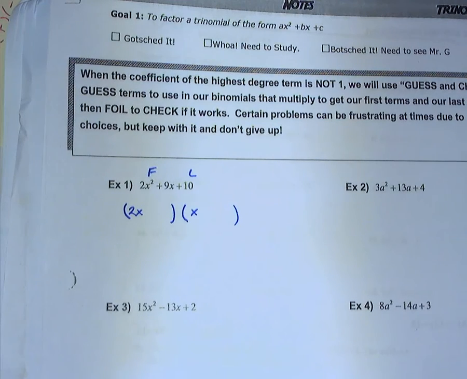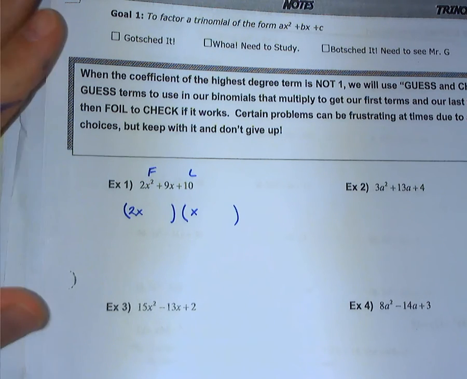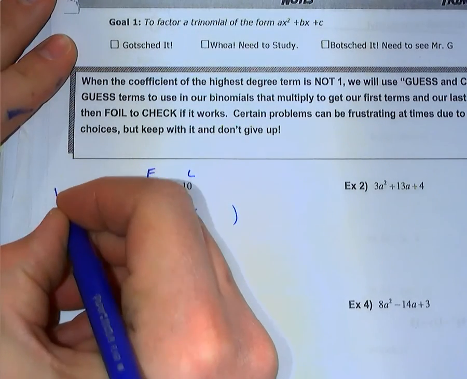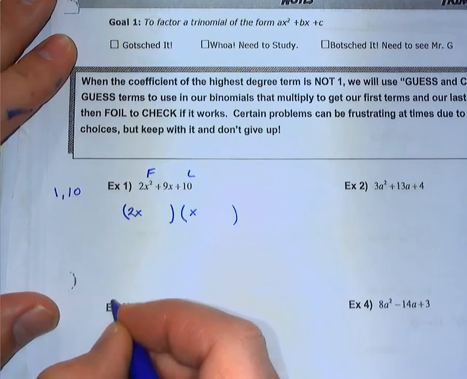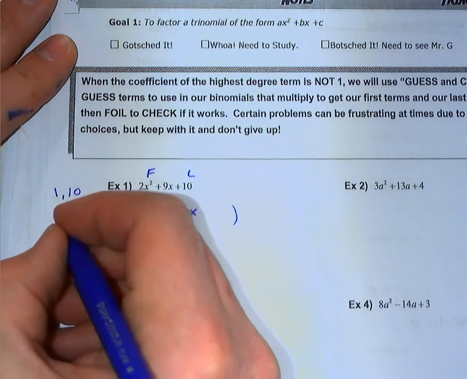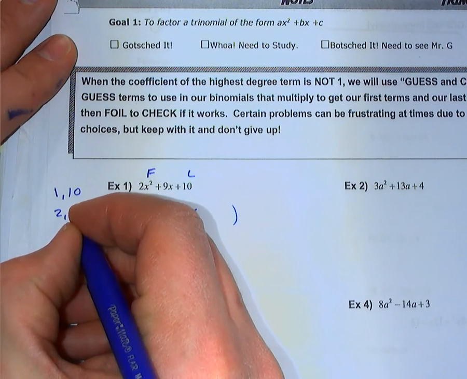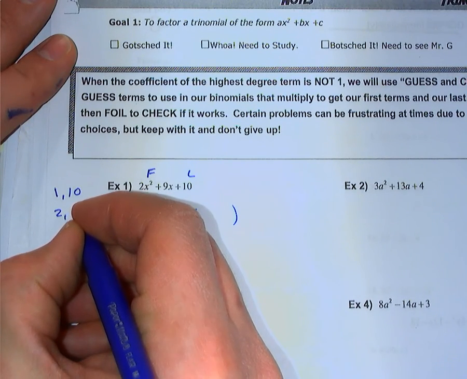Okay, so that's the only way to factor it. Factors of 2 are 2 and 1. And factors of x squared are x and x, right? So again, 2x and x is what we get. Well, now we look at factors of 10. This is where it gets tricky. We get 1 and 10, or 2 and 5.